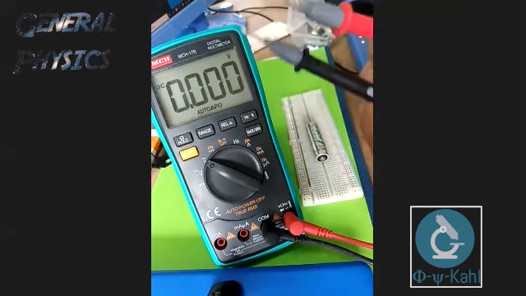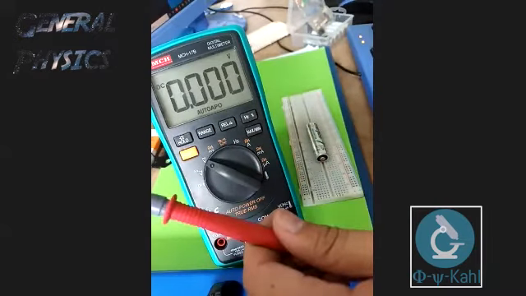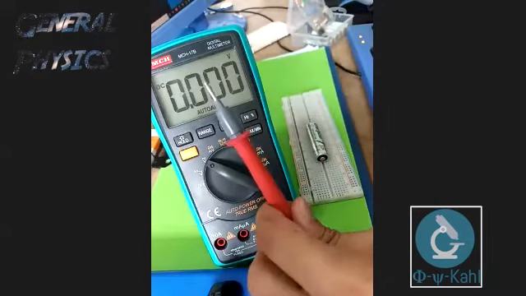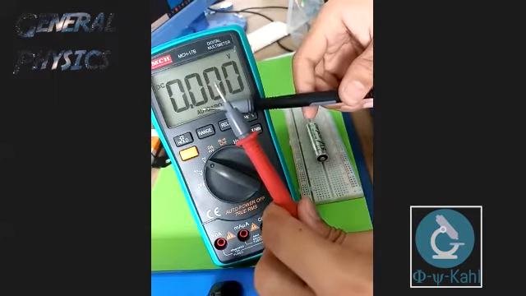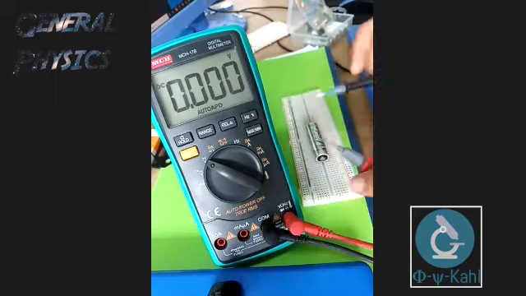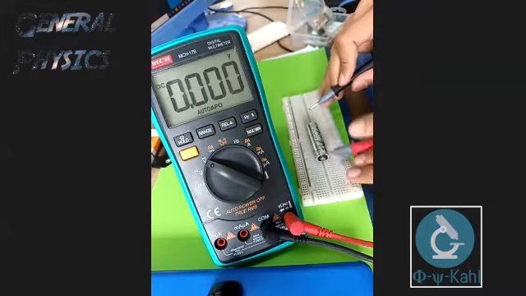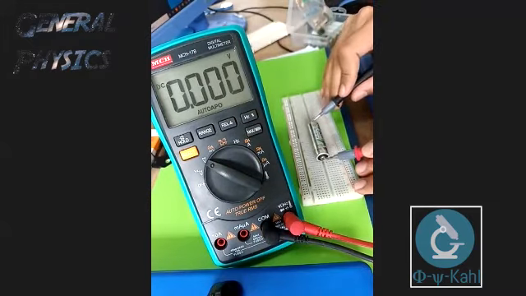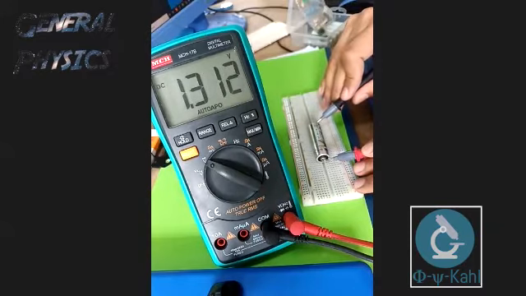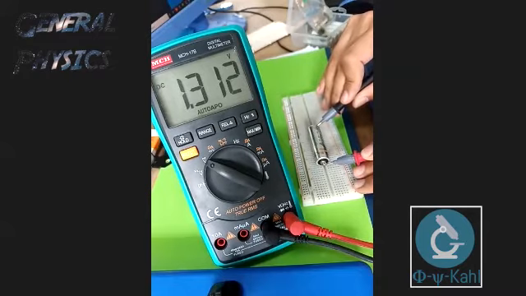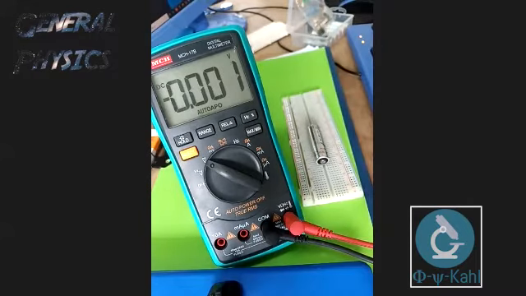Then we will use again the positive terminal, the red one, for the reading, and the black one for the negative terminal. Okay, so it's 0. I will place my positive terminal on the positive terminal of the battery and the negative terminal at the back. Then you can see here it's 1.3. So there is a large error, it should be 1.6, no? And take note, this battery was charged before, so the charge has dissipated. Therefore, it's just 1.3 volts. So that's how you read a battery.